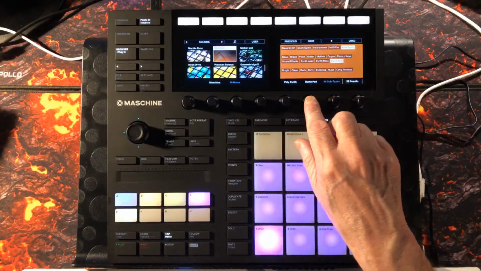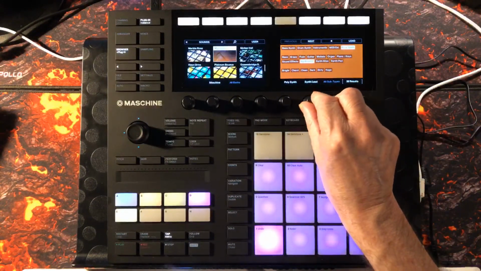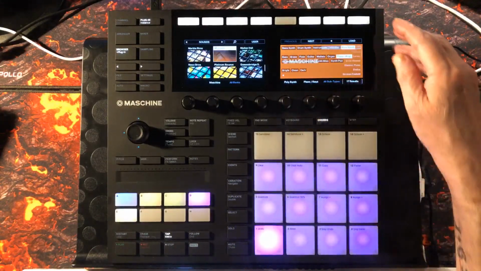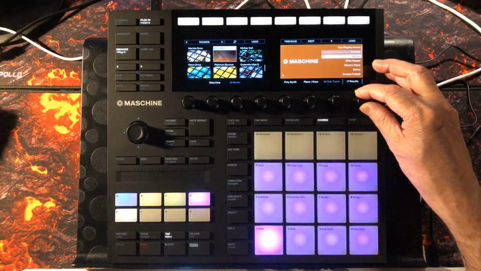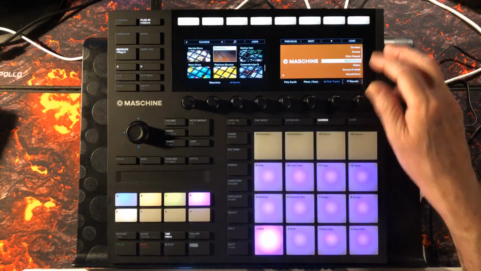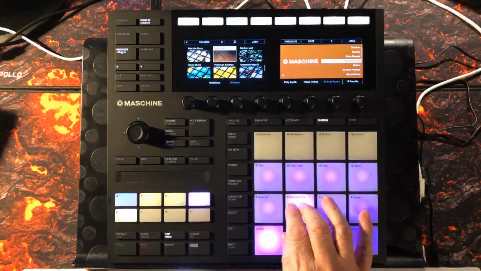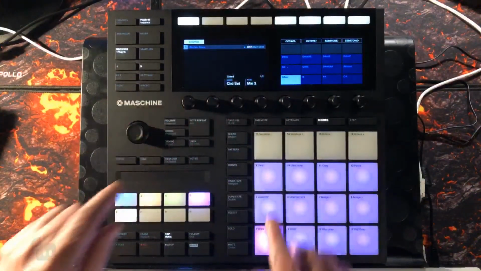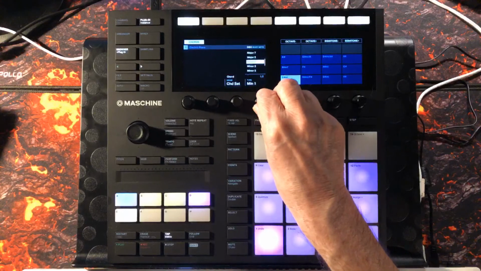so let's see maybe some piano and key type sounds. Some electric piano. Let's try another. Let's try a major.